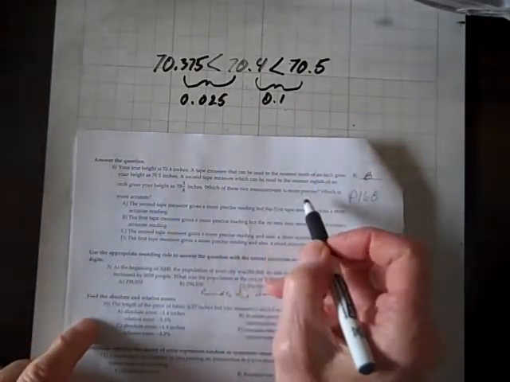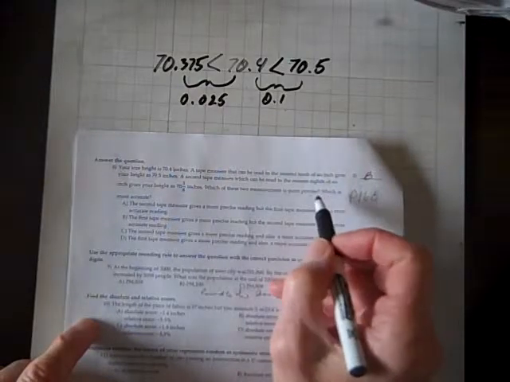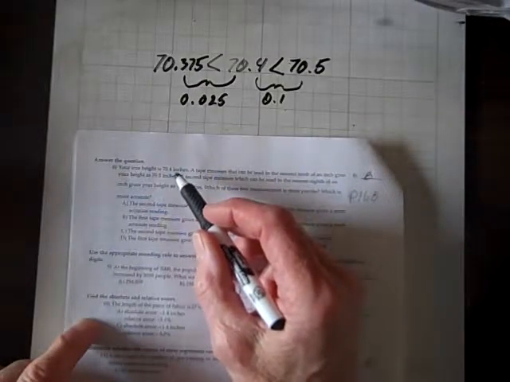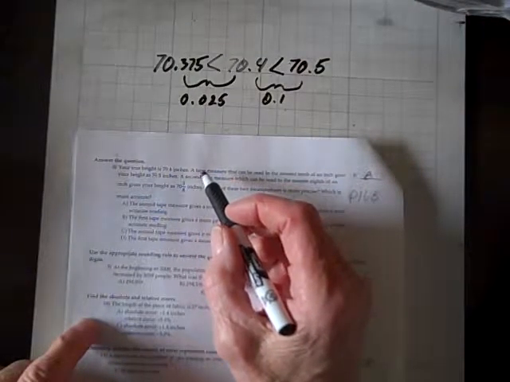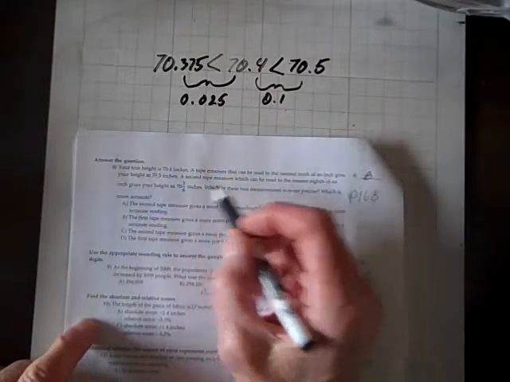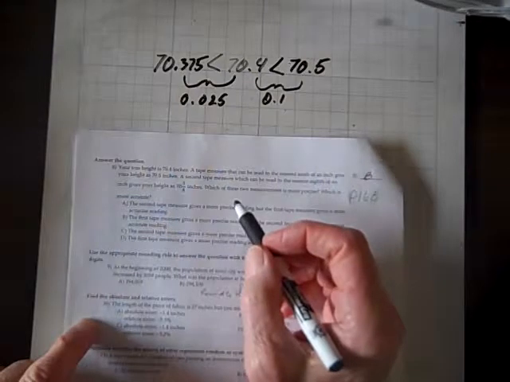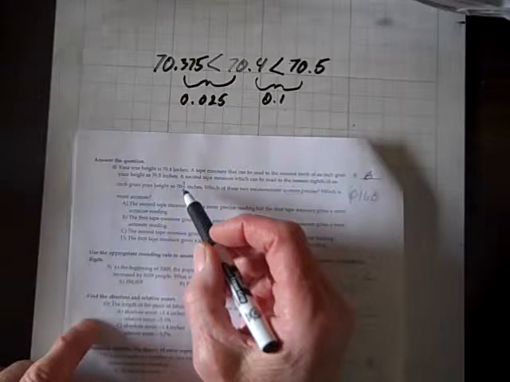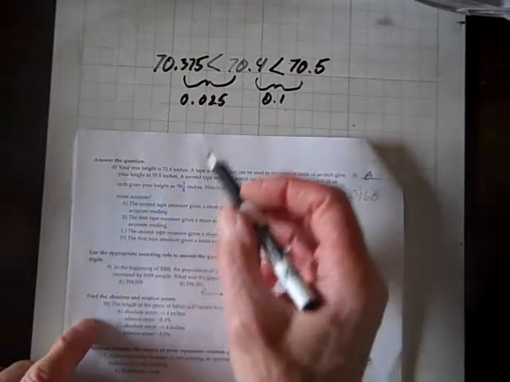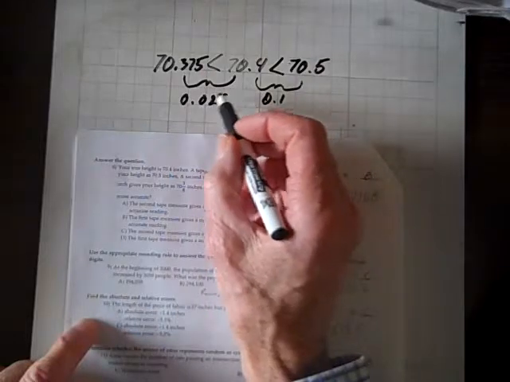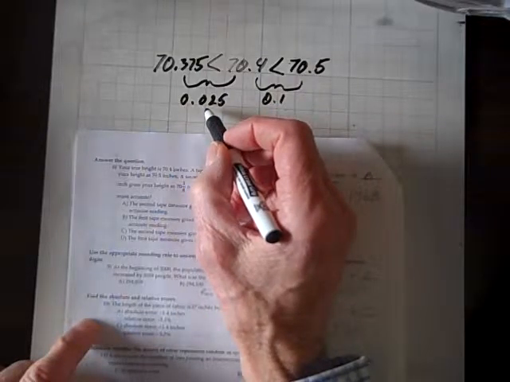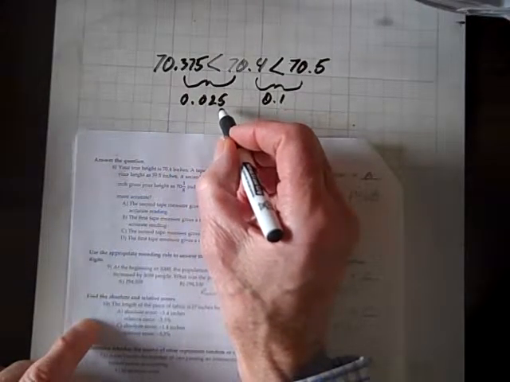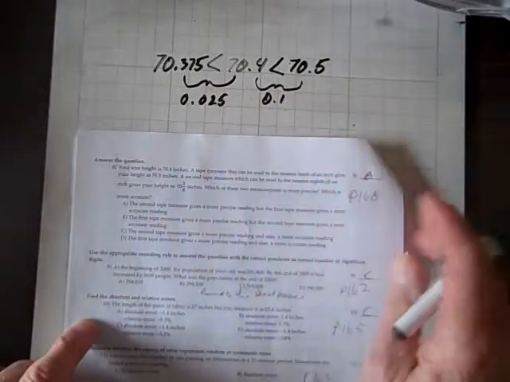Now let's deal with the question. Which of these two measurements is more precise and which is more accurate? Well, the tenth of an inch is more precise because a tenth of an inch is finer than an eighth of an inch. On the other hand, the measurement that's more accurate is the 70 3/8 inches, because the absolute difference between the true value and the measured value is 25 thousandths of an inch.